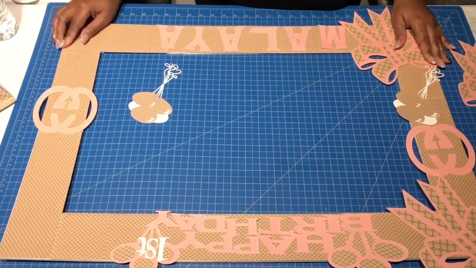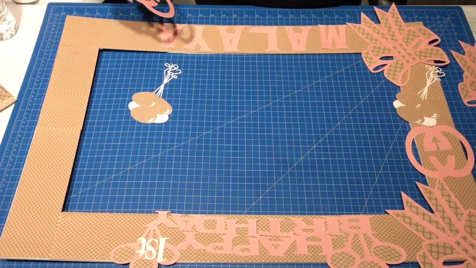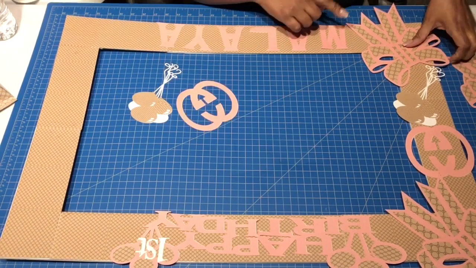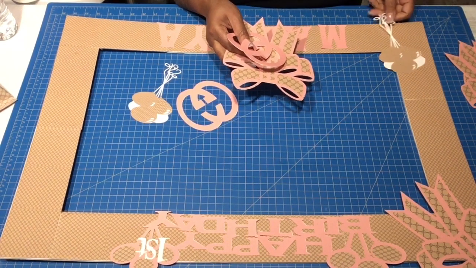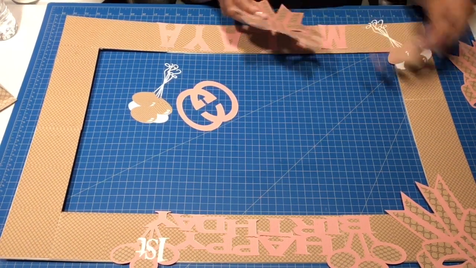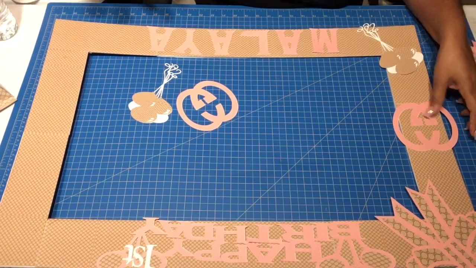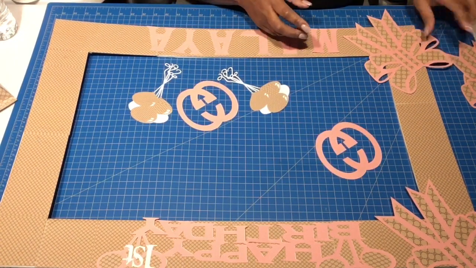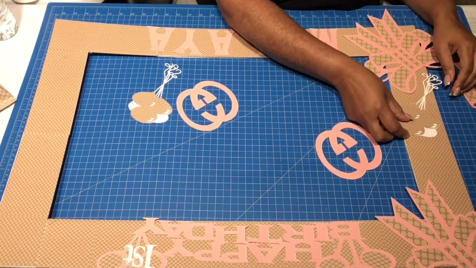Okay guys, now that it's dried, I was just checking measurements and I decided to cut out 2 more bows because, let me show you, just adding the balloons down here and that letter there, to me it looked too empty. So what I decided is grab another bow and then grab the balloons.